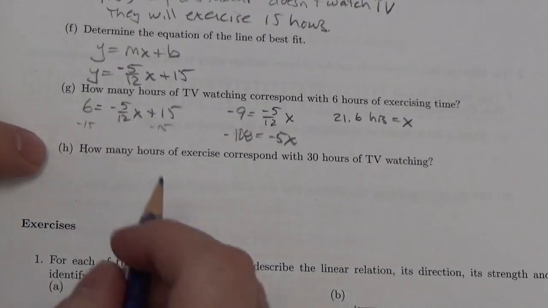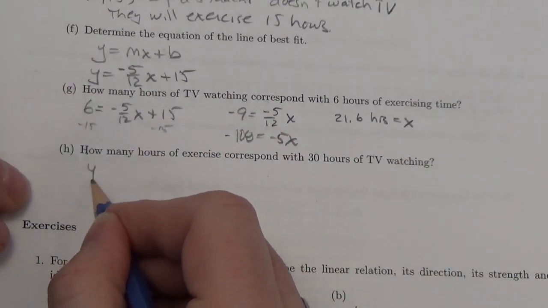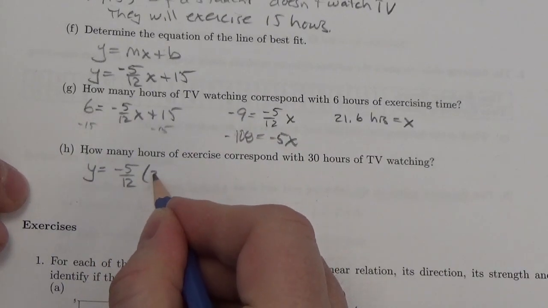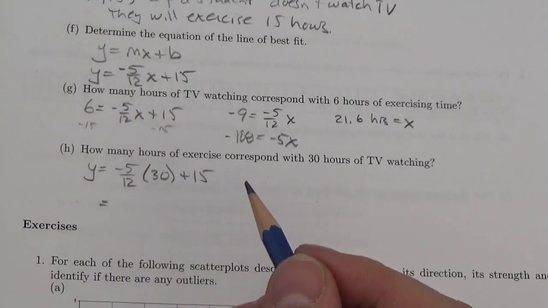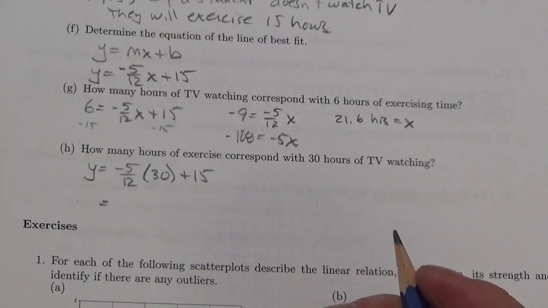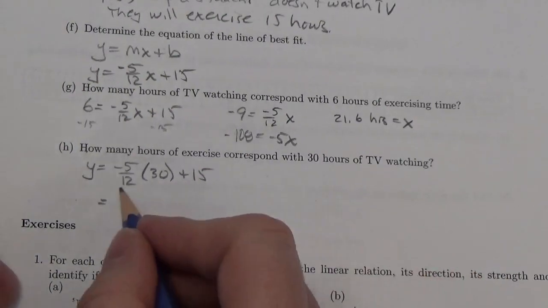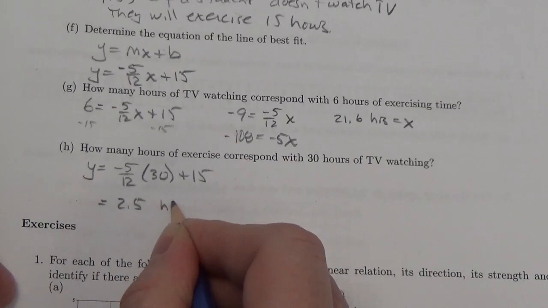Now, the last question here says, how many hours of exercise correspond with 30 hours of TV watching? That one's actually a little bit easier to do, because all I got to do is plug in a 30 for the x. And then I can easily evaluate that. So it's going to be negative 5/12 multiplied by 30 plus 15. And I can just enter that in my calculator in one sweep here, and I'll get 2.5 hours.